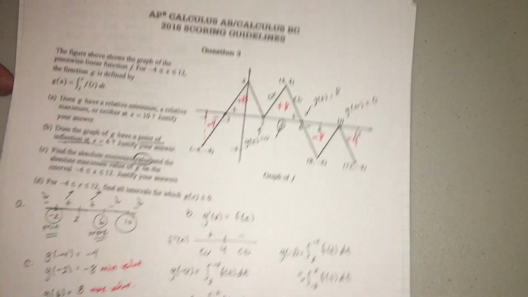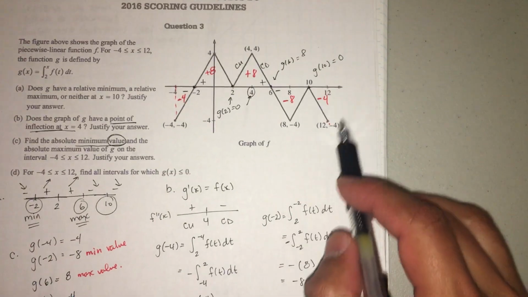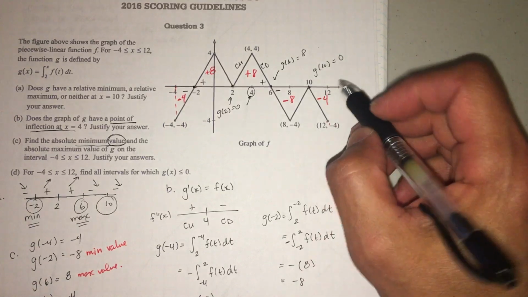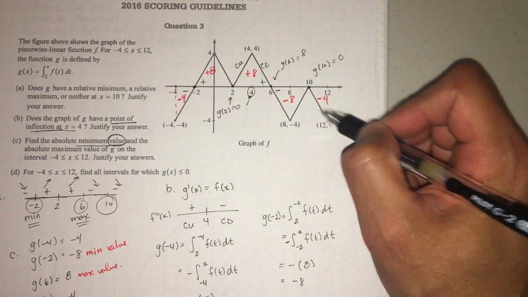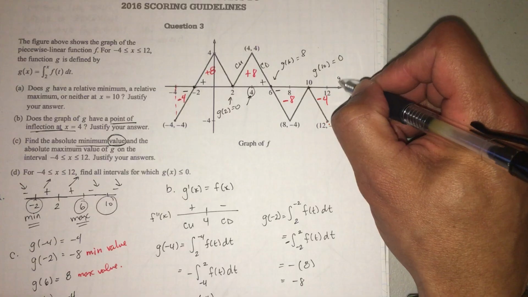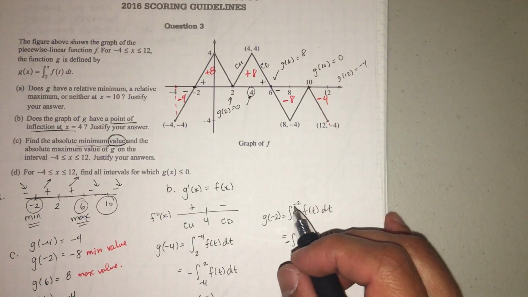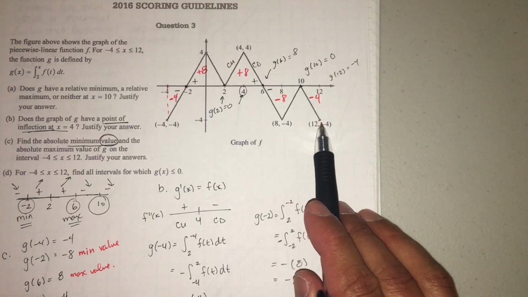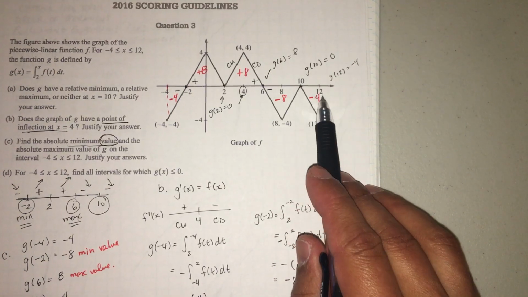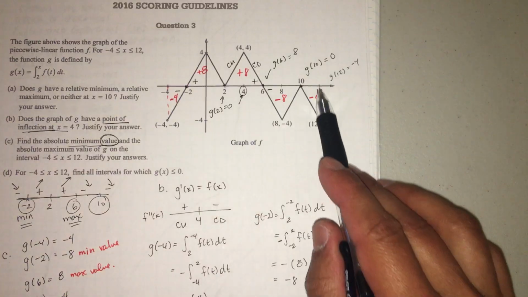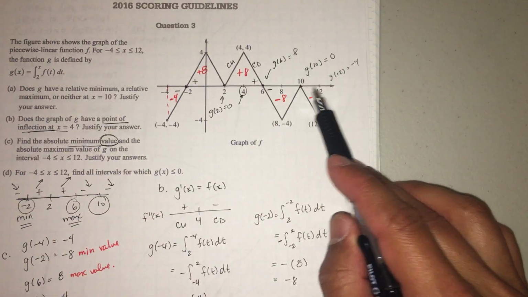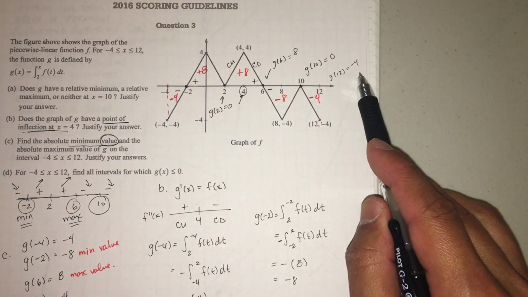And then, what about the end? Here this area is, let's say, g of 12. That would be negative 4. So from 10 to 12, the value of g of x would actually be negative. Because from 10 to 12, we find that area, that's negative 4.